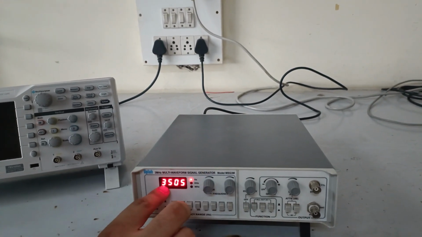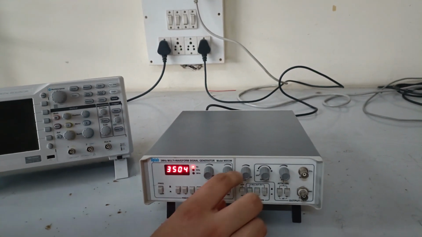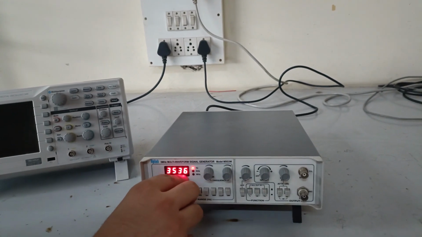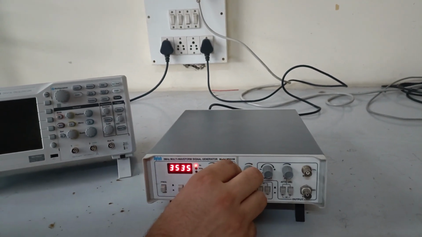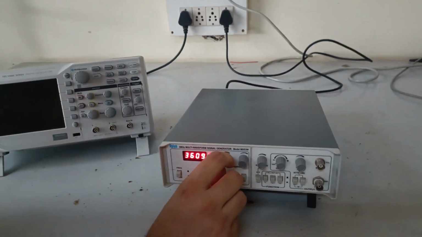As you can see, I have taken it to 35 Hz. Now we'll increase it gradually with the fine probe. As you can see, it's increasing only the part after the decimal. We need to adjust the coarse more.